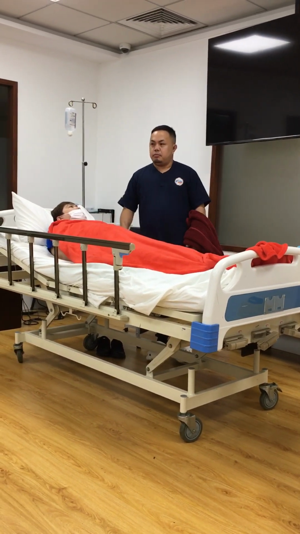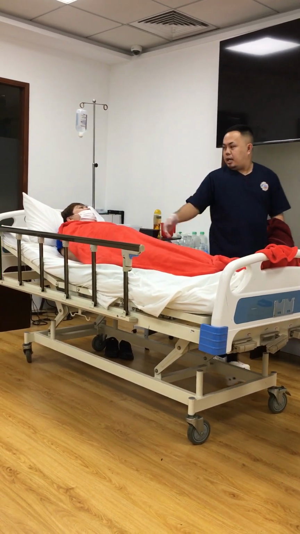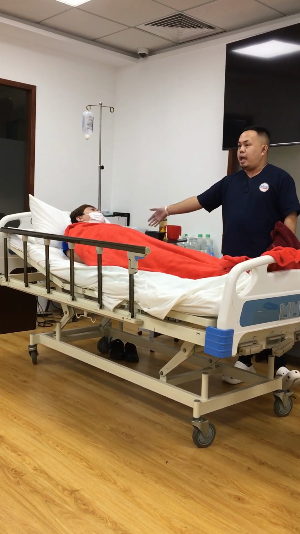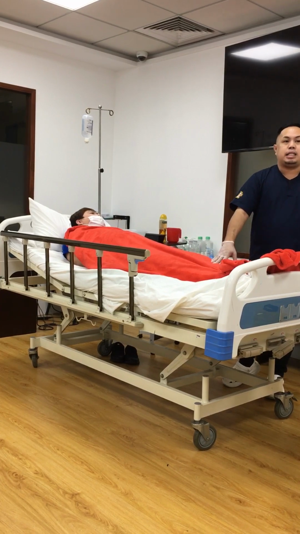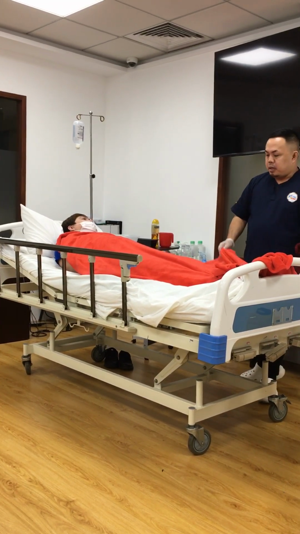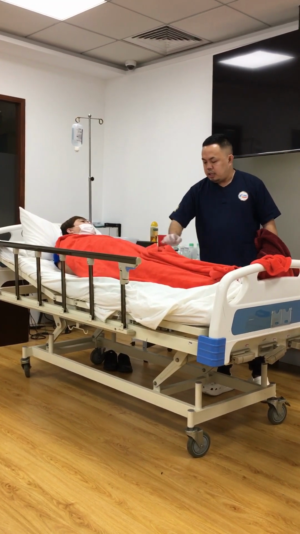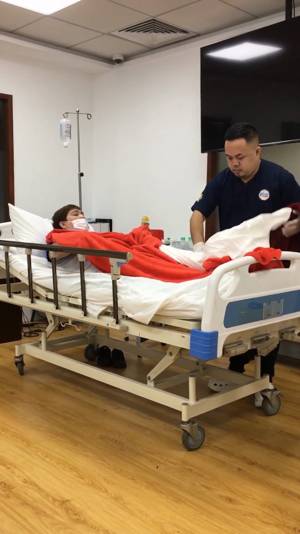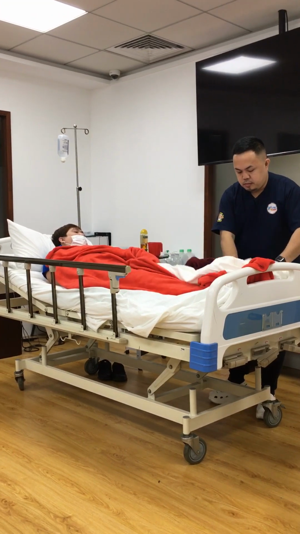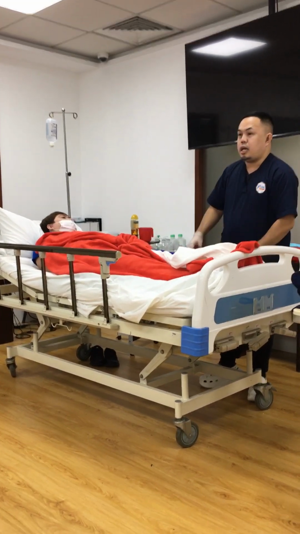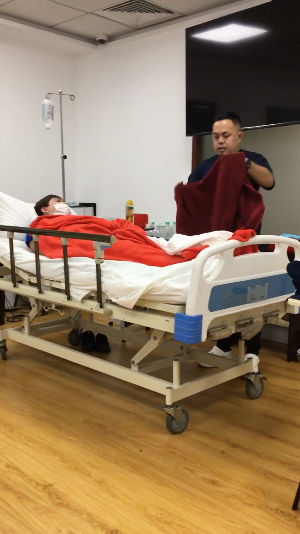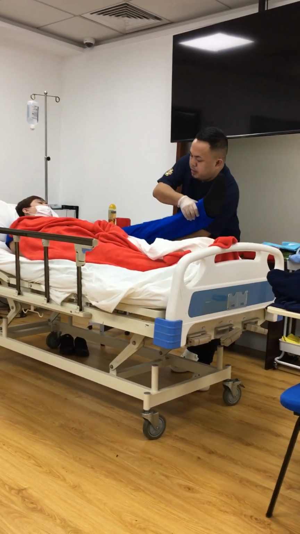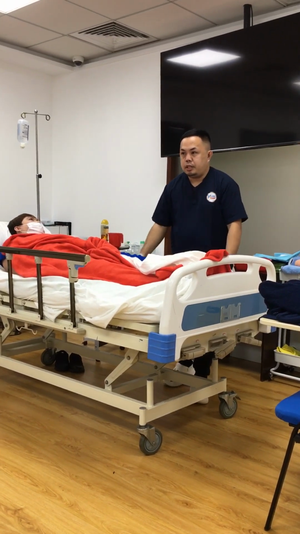Going to the legs and feet, okay. So legs and feet, just the same as the arms and hands. You are exposing one leg at a time, okay, maintaining the privacy. So expose one leg, then make sure the other leg is still covered, okay? Then take the towel, put it underneath the patient's leg, okay?